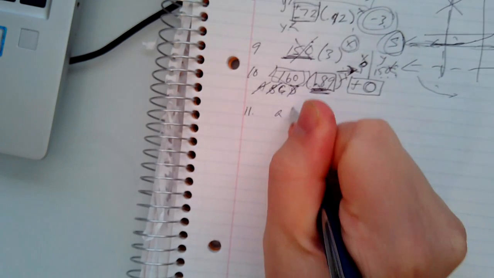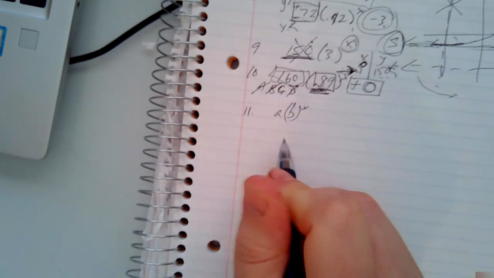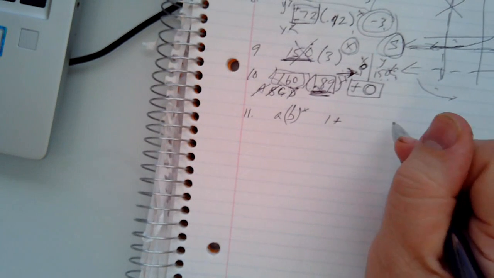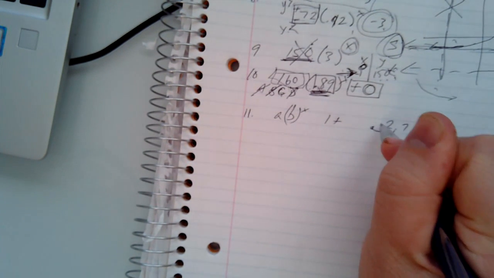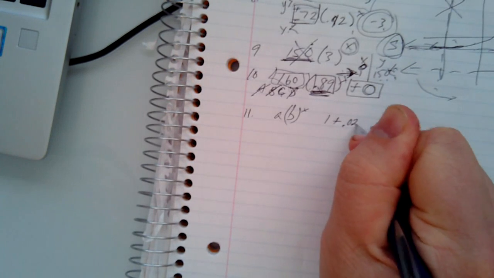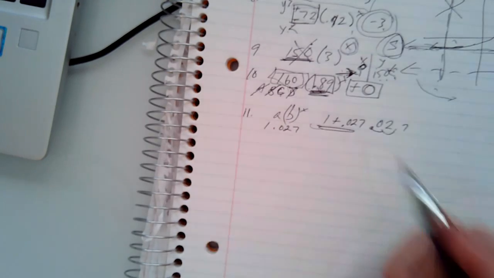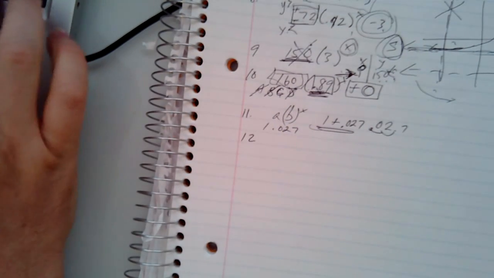All right, number 11 says, in the exponential function y is equal to a times b to the power of x, what is the value of b? What value of b will represent a growth of 2.7%? So a times b to the power of x. Just looking at b, what's going to represent exponential growth? Well, it's going to be 1 plus. 1 plus what? Well, 2.7% turned into a decimal is 0.027, and then you add those two things together, so you'd get 1.027.